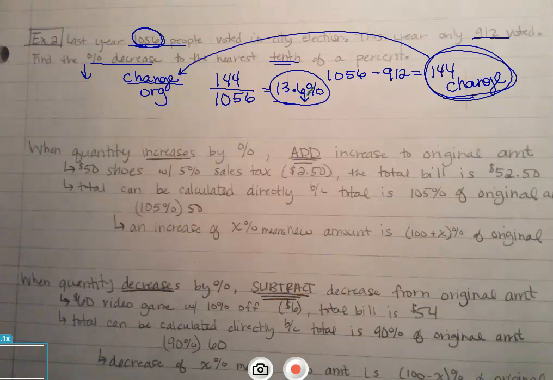Okay, so looking at it a little bit differently. When a quantity increases by a percent, you're going to add the increase to the original amount. So let's think about this. If we have $50 shoes with 5% sales tax, let's say that's $2.50. The total bill is $52.50 because we added the $50 to the $2.50.